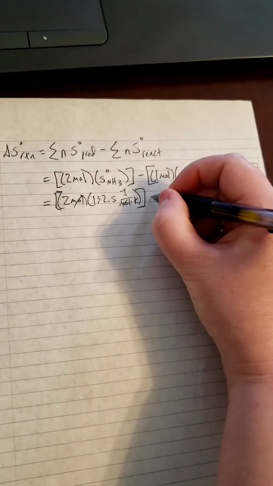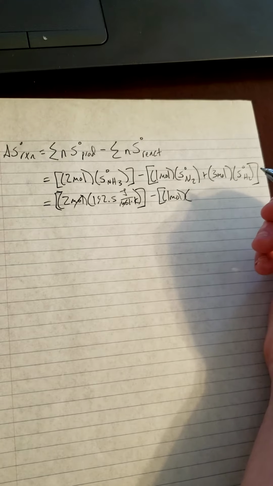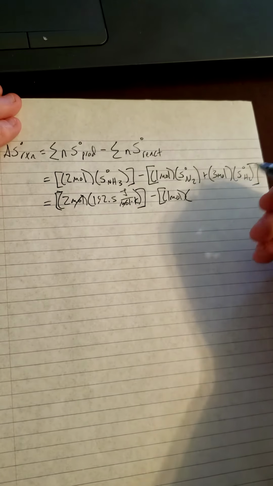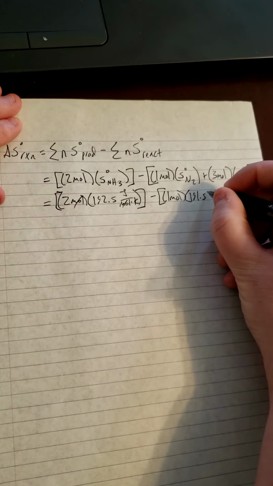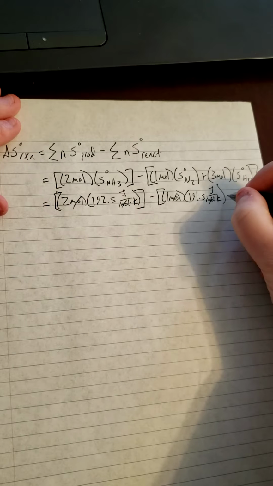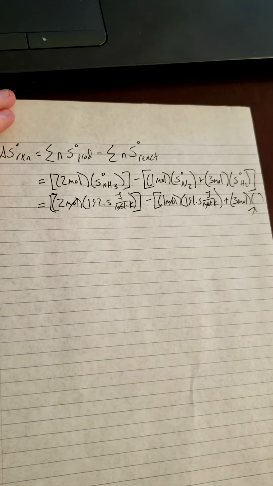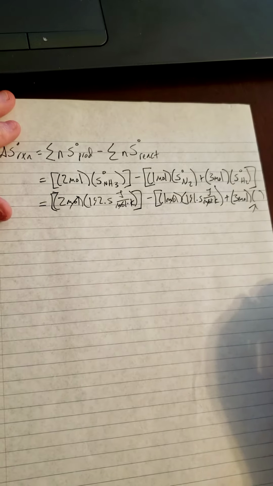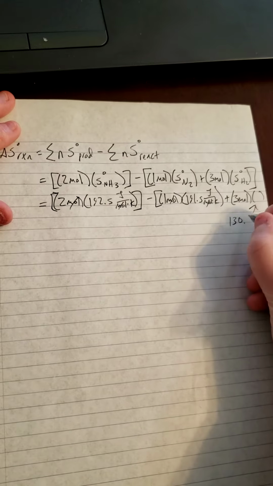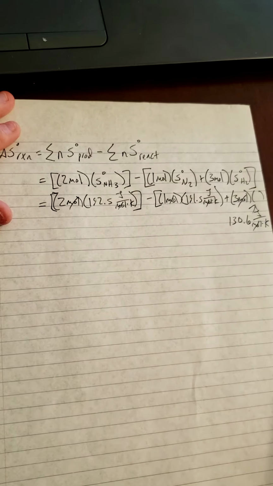So we're going to end up with joule per Kelvin, which is the unit of entropy, minus we have 1 mole times the standard molar entropy of nitrogen, which is 191.5 according to the slide, joule per mole Kelvin. Again, moles are canceling, plus we have 3 moles times the standard molar entropy of hydrogen, which is 130.6 joule per mole Kelvin. And again, moles are canceling.